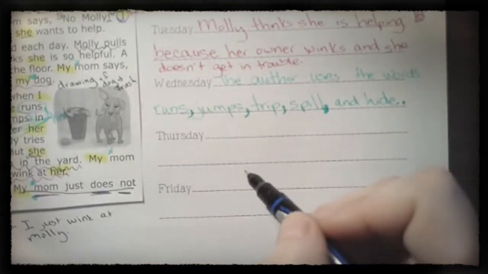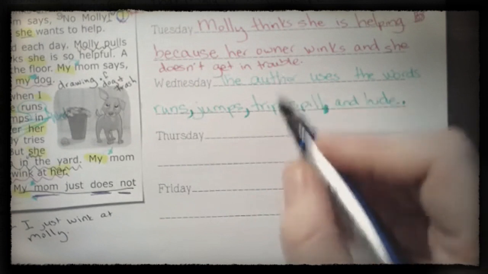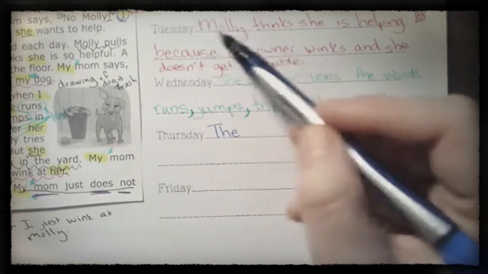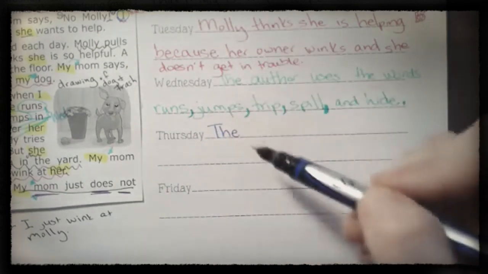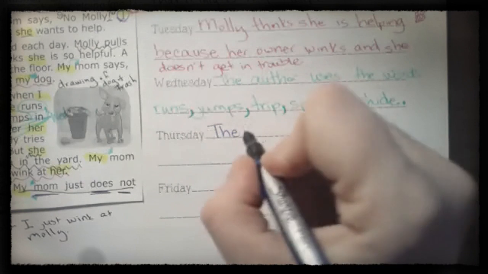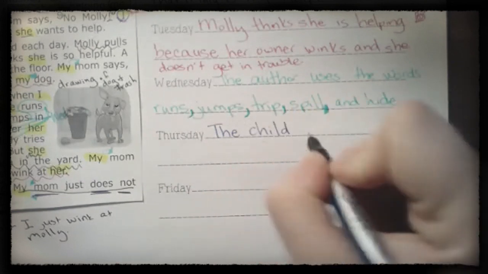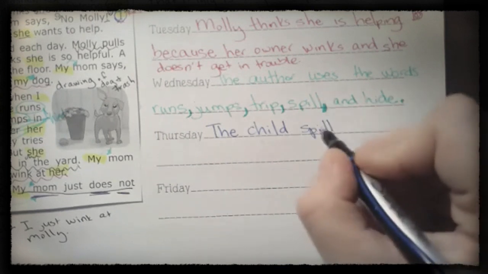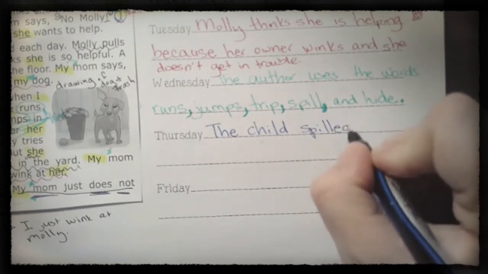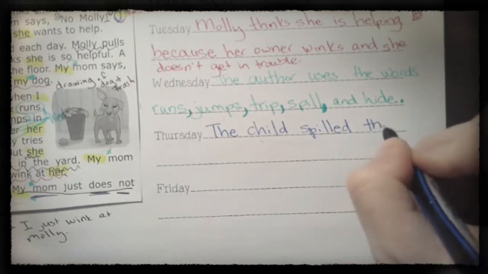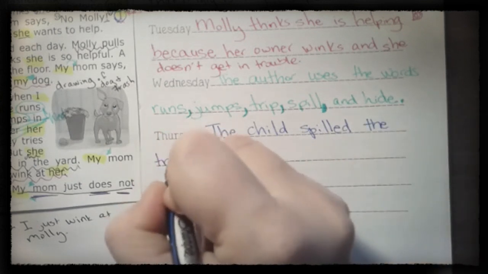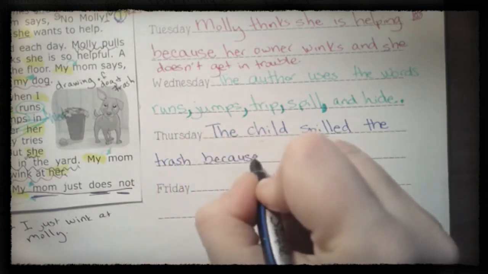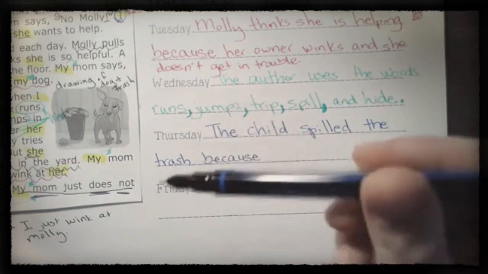Okay, here we go. Why does the child spill the trash? All these words are spelled correctly for me, starting with a capital letter, going to end with some punctuation at the end. The child. Now, I'm going to take spill and change it into the past tense. So I'm going to add ed to the end. The child spilled the trash because.